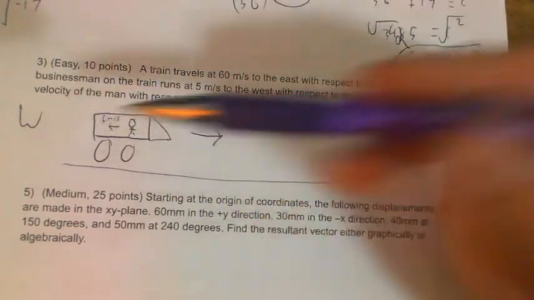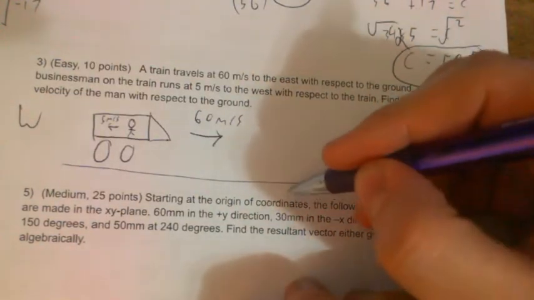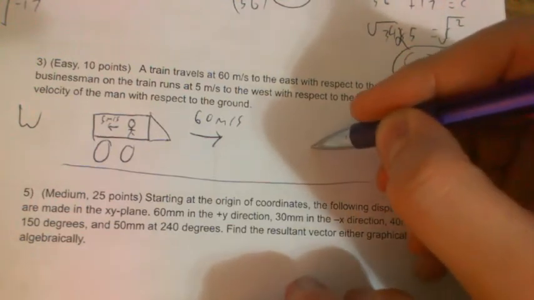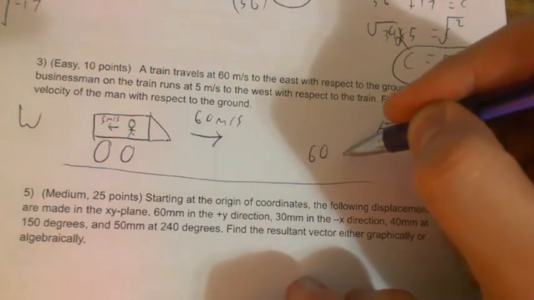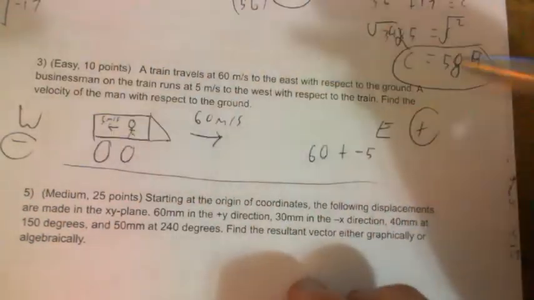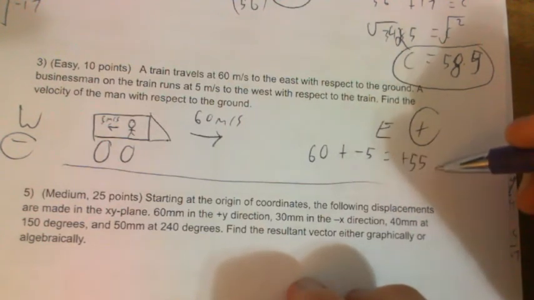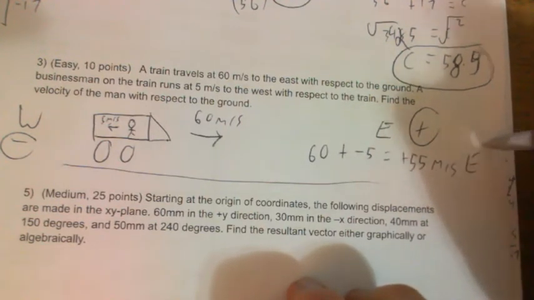He starts moving 5 meters per second to the west. We can really easily find his speed with respect to the ground by saying he has 60 meters per second from the train, and then -5, I'm going to call this direction positive and this direction negative, -5 from him walking, right? So his total speed relative to the ground is plus 55 meters per second to the east.